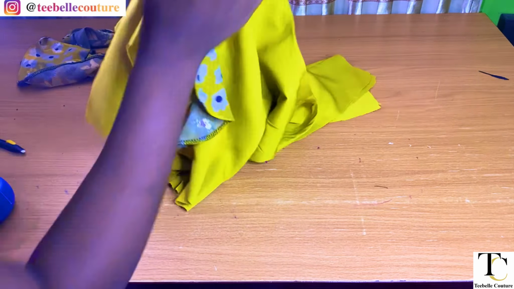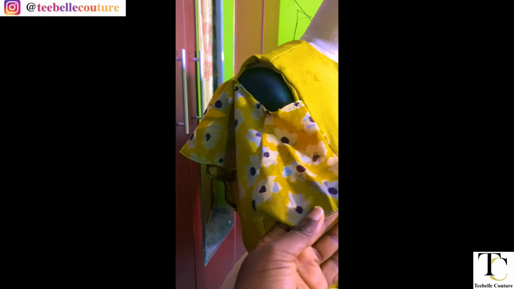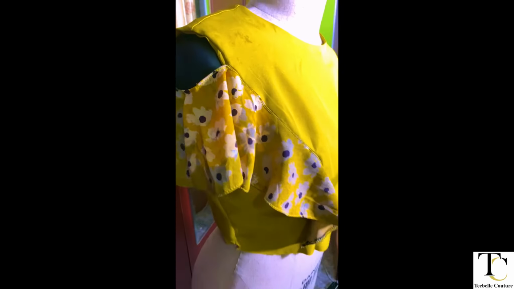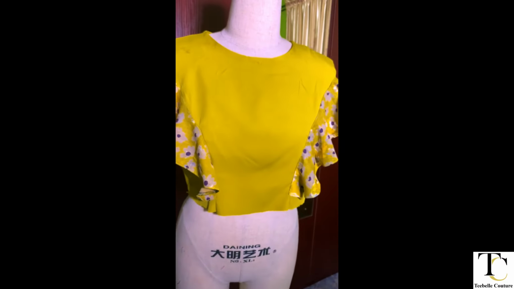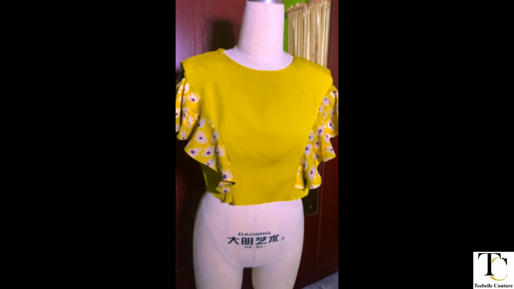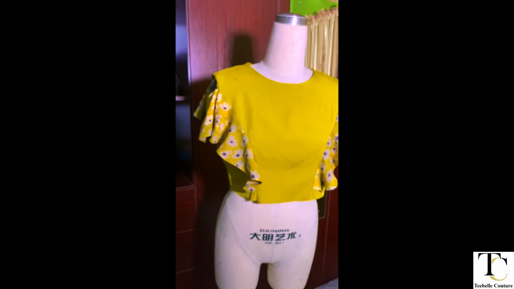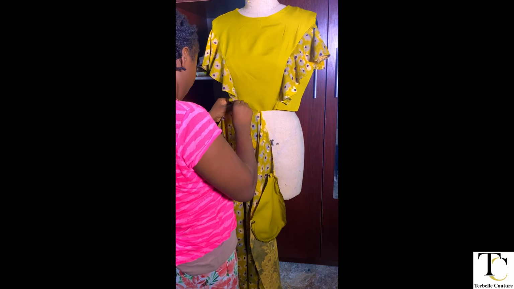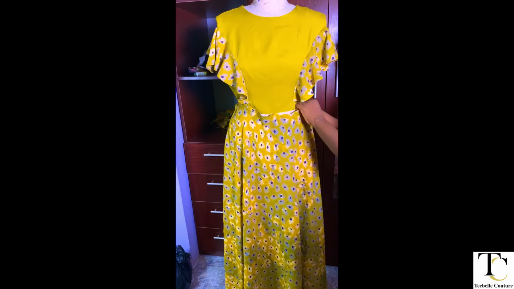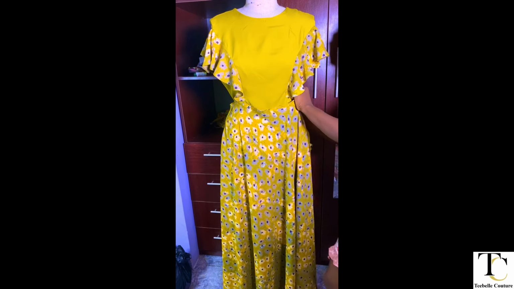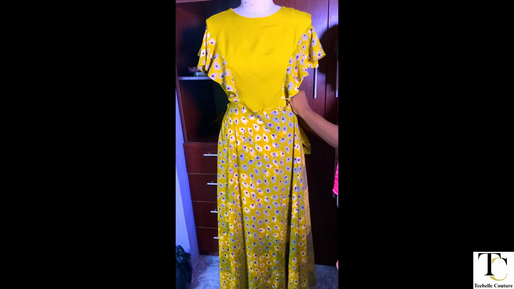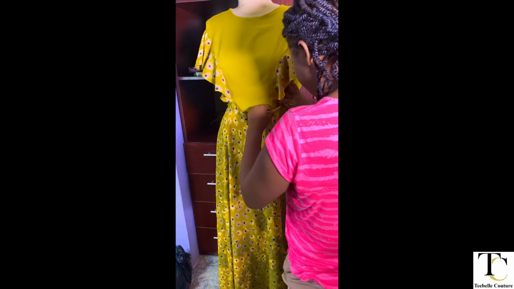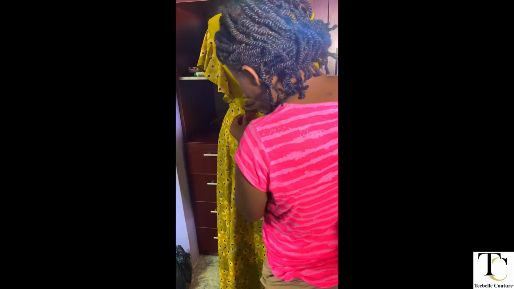Once I'm done with the pinning process, I'll take it to my sewing machine to sew, and this is what I have after sewing it. You can see at the shoulder line it's like an off shoulder flounce that I did right there. So this is the way it's looking presently before I go ahead to attach the lower part of the dress. I'm just trying to pin the lower part of the dress to the upper part first on the body form before I go in to sew them together to make it a whole piece.